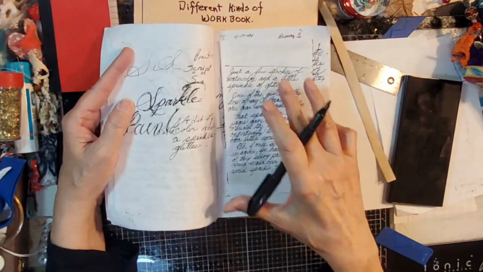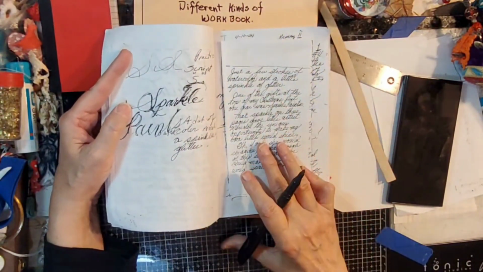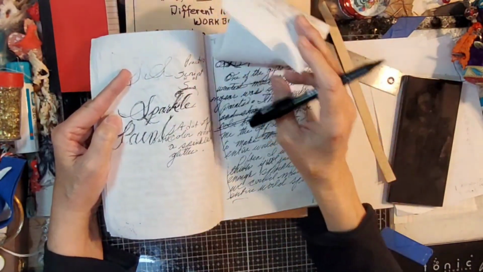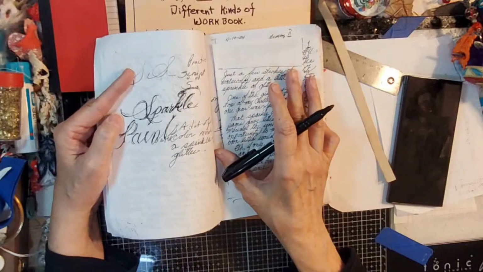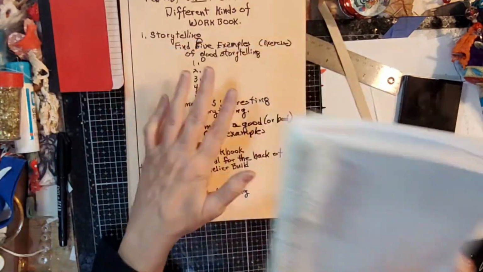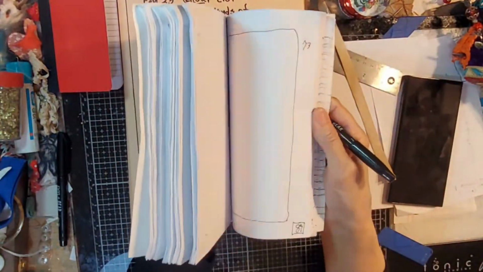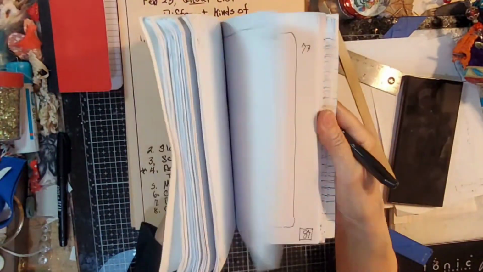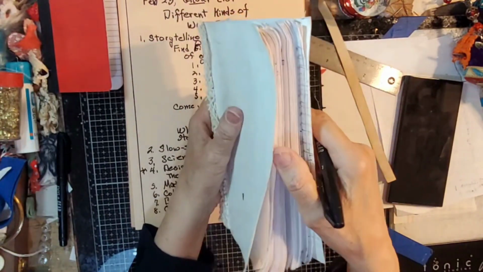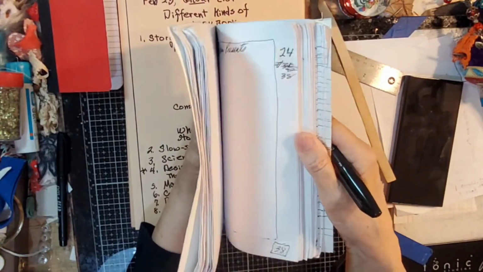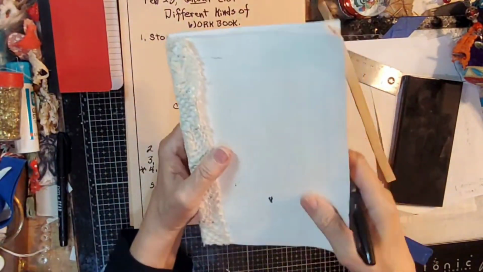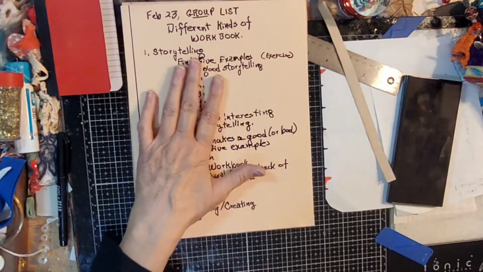In this example, I don't have 10 exercises. My exercise is to write my memory and edit it and get it ready to put in a real journal. But I call this a workbook. So this is not collecting ideas. This is developing my memories and getting them ready for a written journal. And I might put some illustrations in here too.